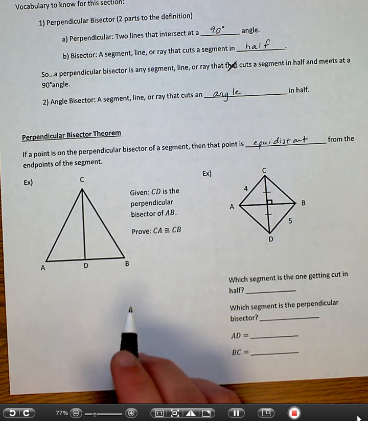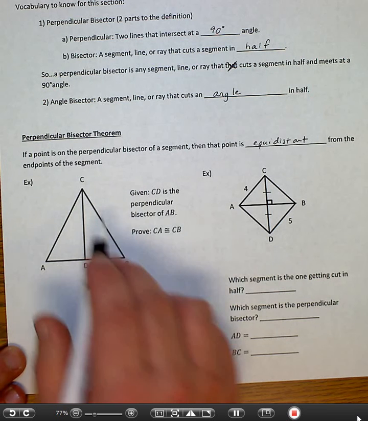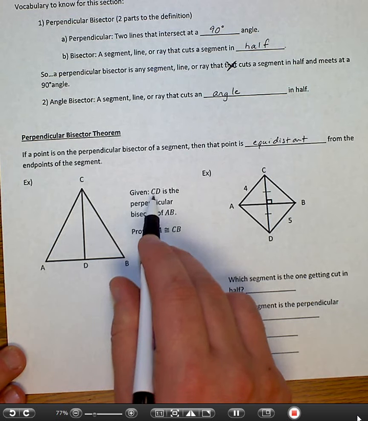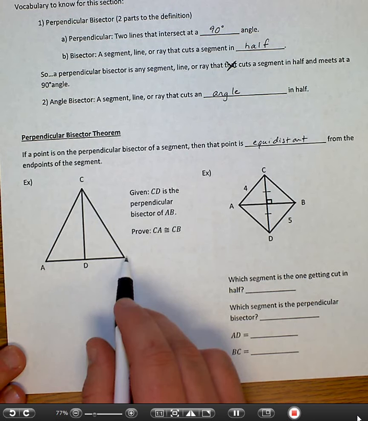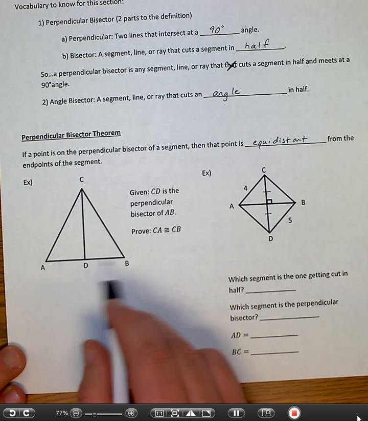Okay, so I'm going to use this picture to kind of go through what the theorem is saying. So first I'm going to talk about the picture and what's given. I'm giving you that CD is the perpendicular bisector of AB. Okay, so CD is perpendicular to AB. It also cuts AB in half.